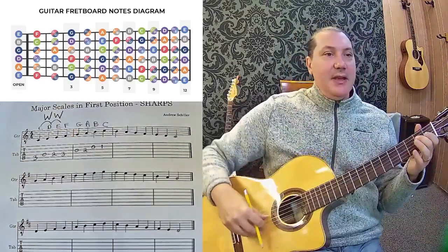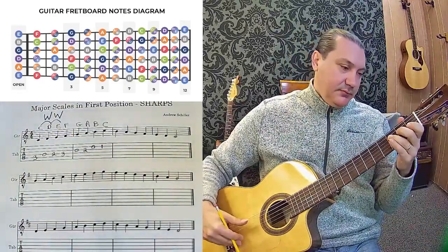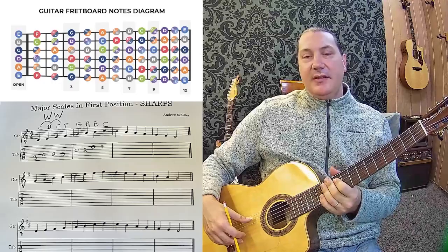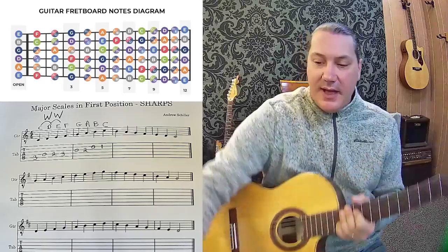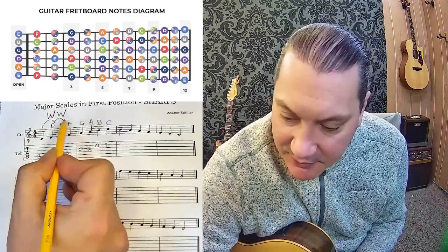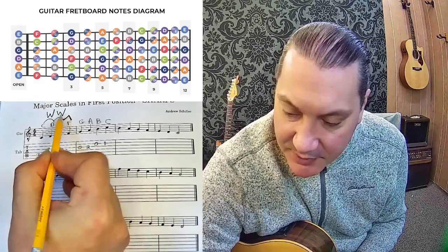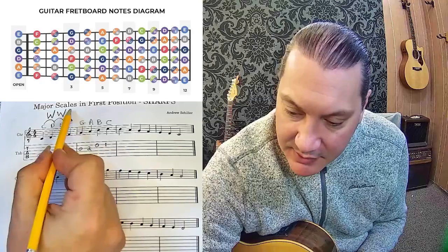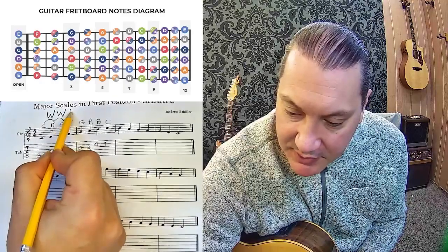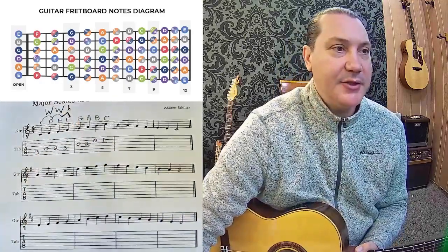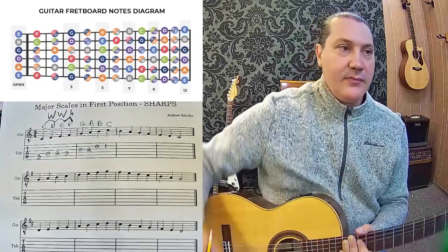Alright, now we have E to F. Okay, well this is obviously a half step. E to F is a half step. So let's make a different mark on the sheet. We'll draw a little triangle shape so it looks different. And we'll just write simply a lowercase letter h. And so we have our half step there.